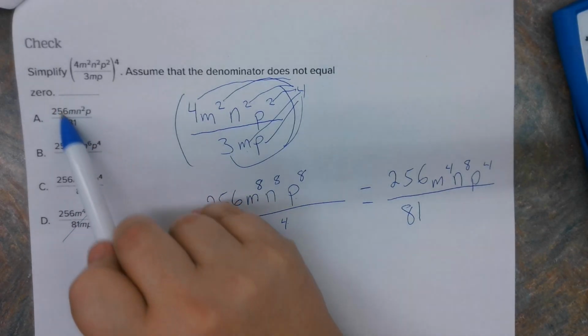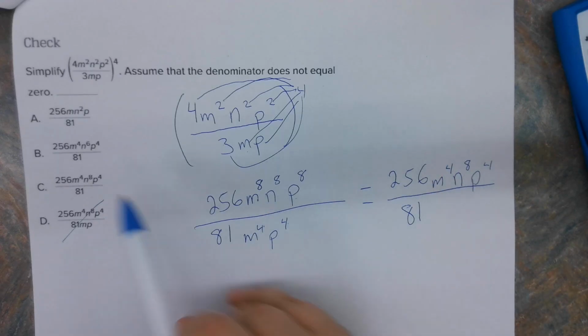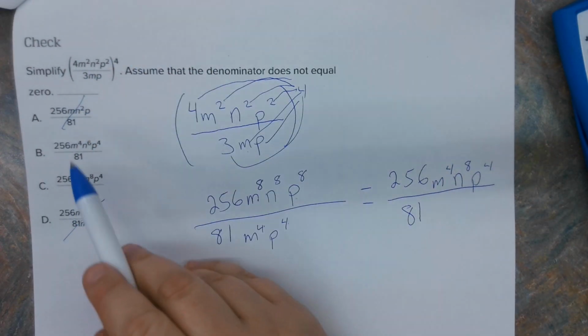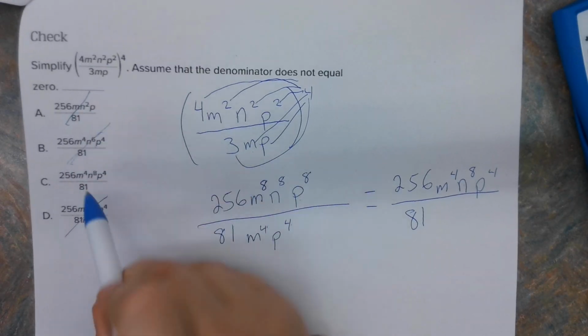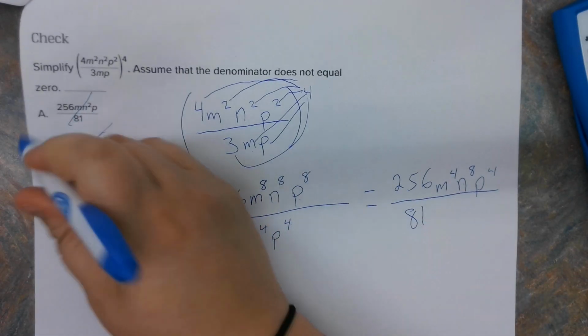I should have 256, which they all say. M to the 4th, so that one's gone. M to the 4th, M to the 4th. N to the 8th, that one says N to the 6th. Here we go, finish it, P to the 4th. So my answer is C.